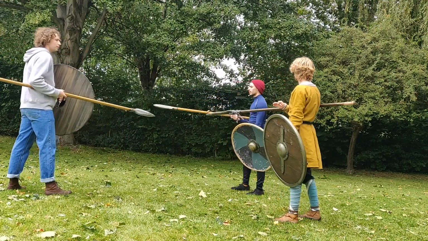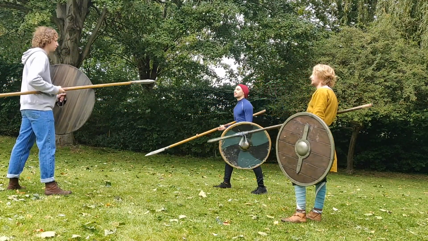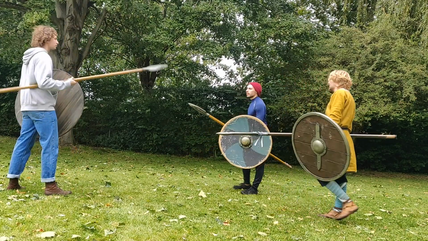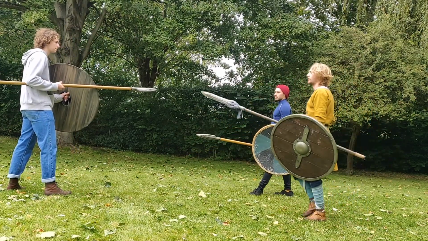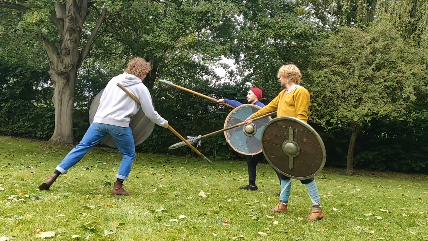You can see us here discussing that knocking a spear upwards is easier and more effective than knocking a spear point downwards. However, both are useful in certain contexts.